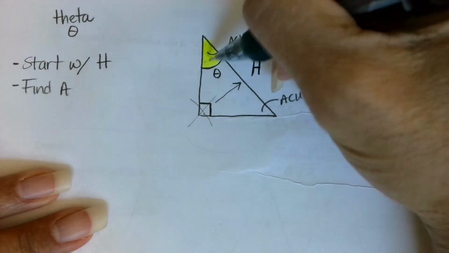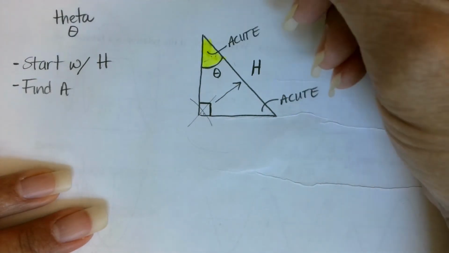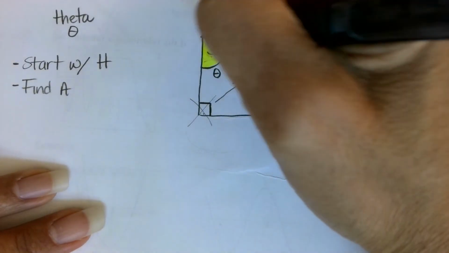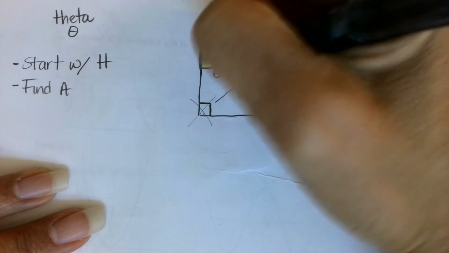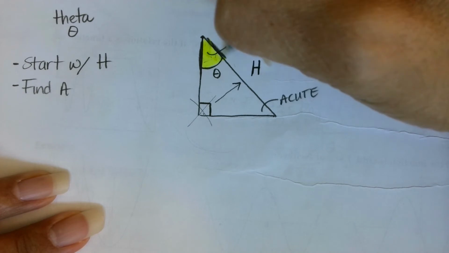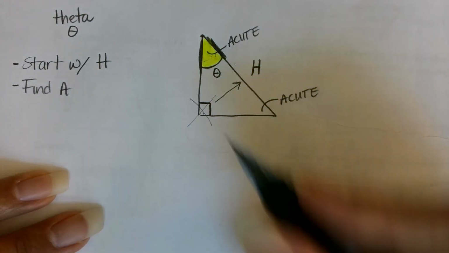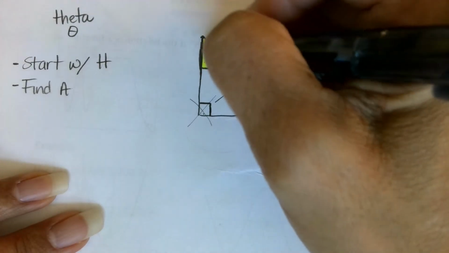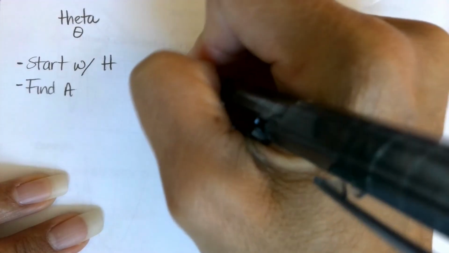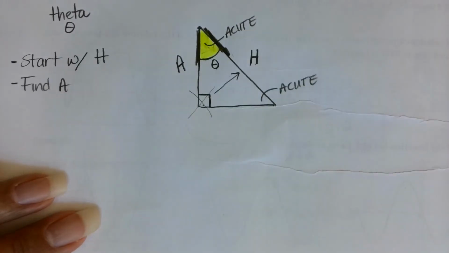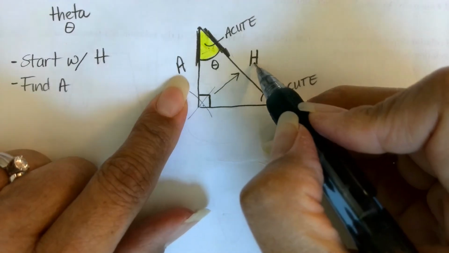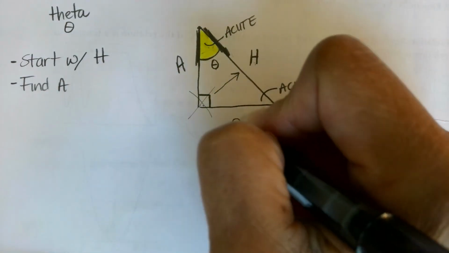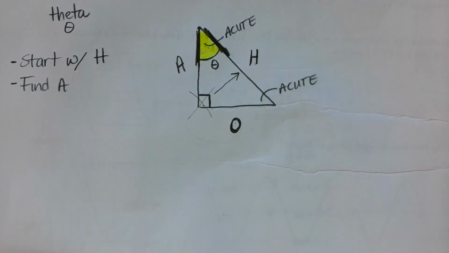I'm standing here. This angle in yellow is formed by two sides that come together at a point. This is the point. This side and this side make this angle. This side, we have already said, is our H side. Therefore, this side has to be our A side, because wherever we stand, we're made up of the AH. There's only one other side left over, therefore O will have to be the leftover side.